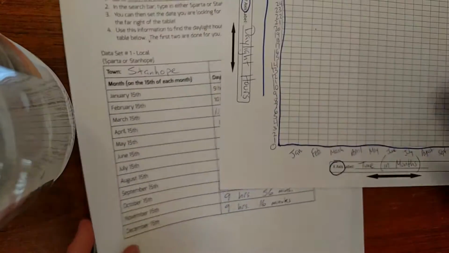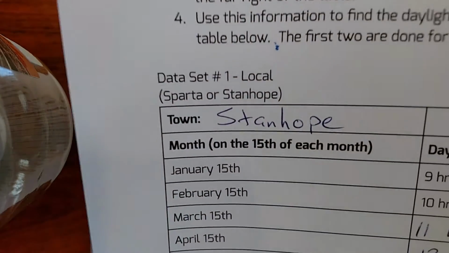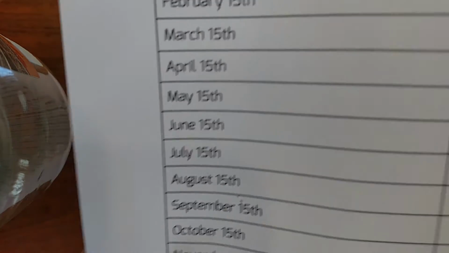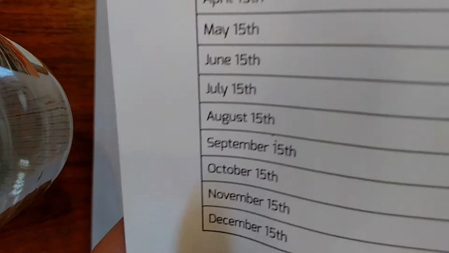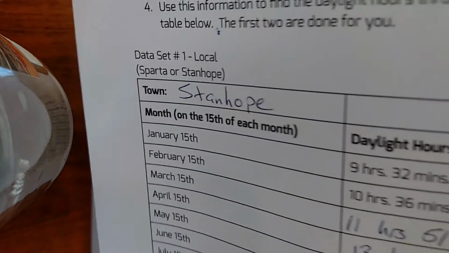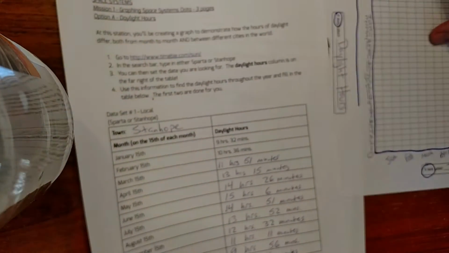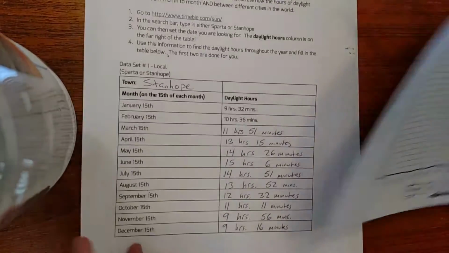So here we go. In Stanhope, as I'm looking at my information, in January, and we can just say January because all of the months are the 15th, so we don't need to always say January 15th, February 15th. We can just say January. So in January, we have 9 hours and 32 minutes of daylight, which is just about 9.5 hours of daylight.